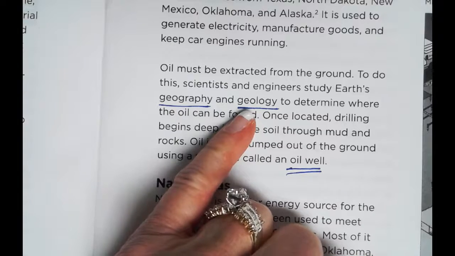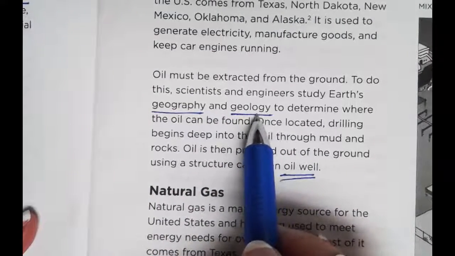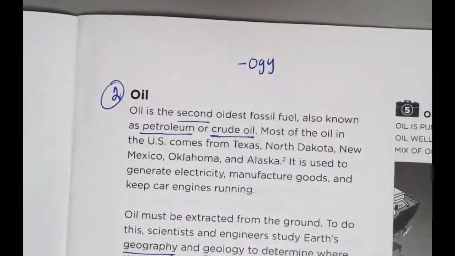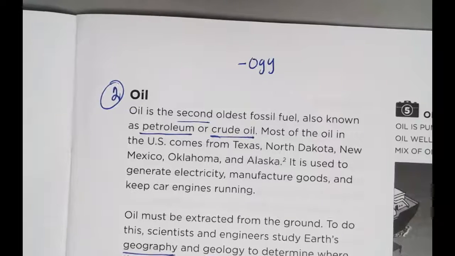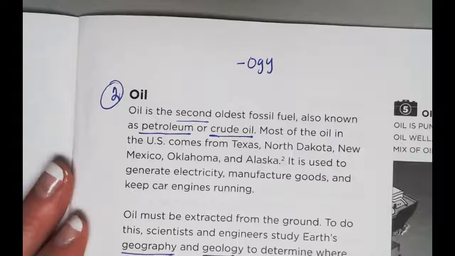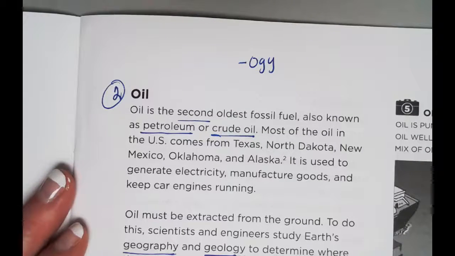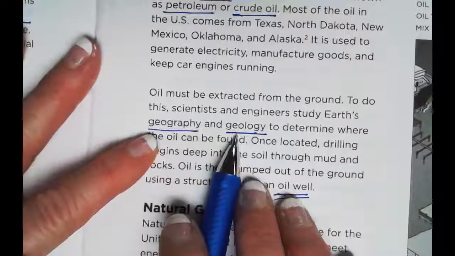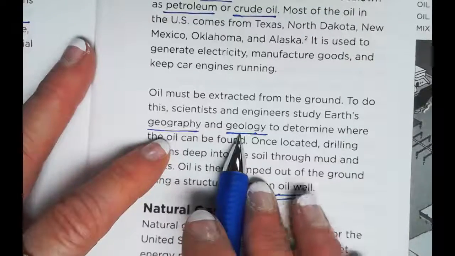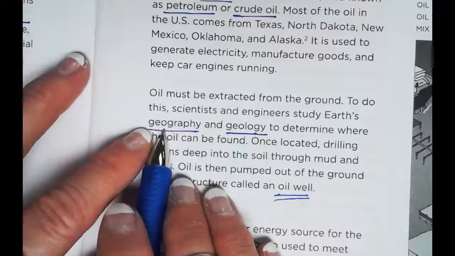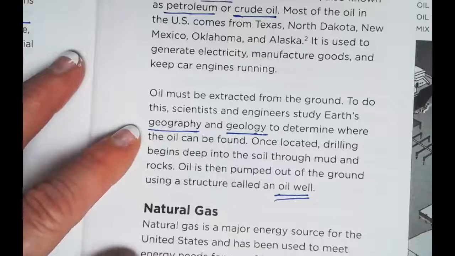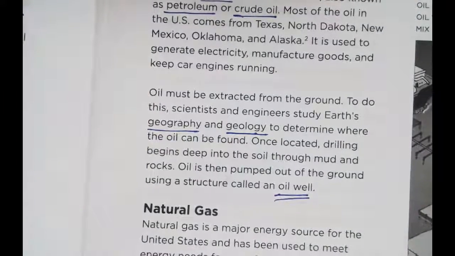Remember OGY? Do you remember what that means? Biology. Hint, hint. Biology is the study of... life. B-I-O. Bio means life. Geology. Geo means earth, right? Look at this: geography, geology. So here, that's of your maps. Isn't that cool? You can dissect your words and understand the meaning.